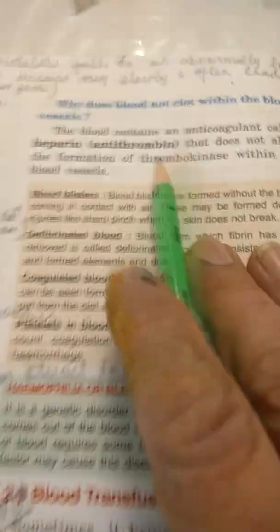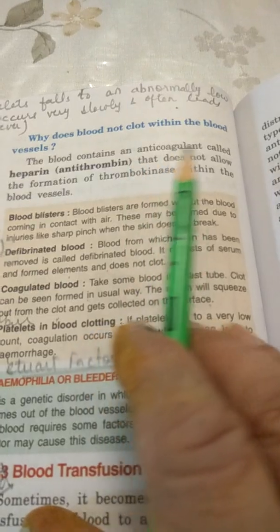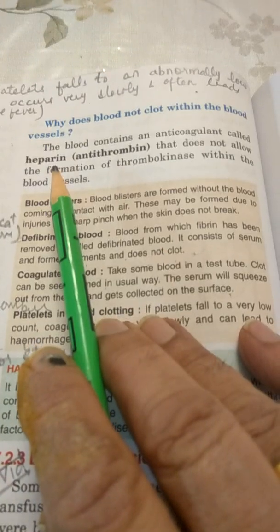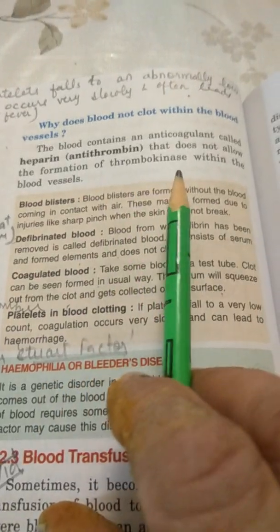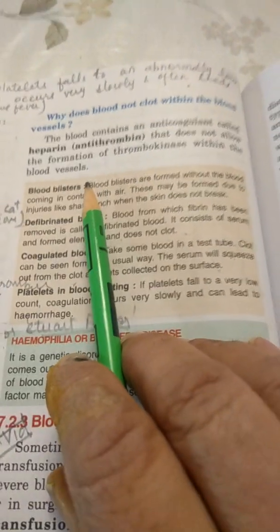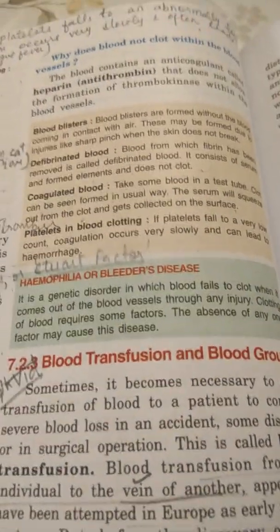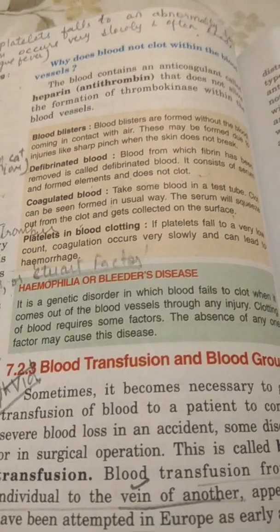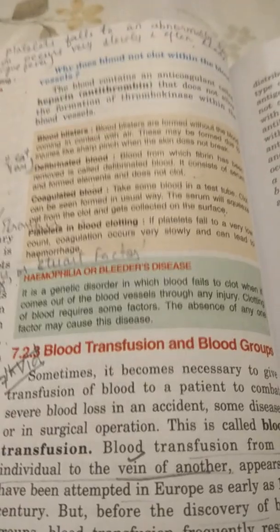Now, why does the blood not clot within the blood vessels? Because the blood contains an anticoagulant called heparin, as I explained, and this heparin will not let thrombokinase form within the blood vessels. Once the thrombokinase is not formed, the process of clotting will not take place, because this is the compound which initiates the process of blood clotting.